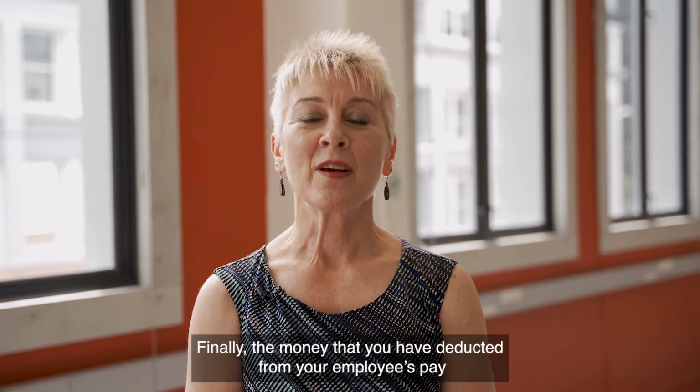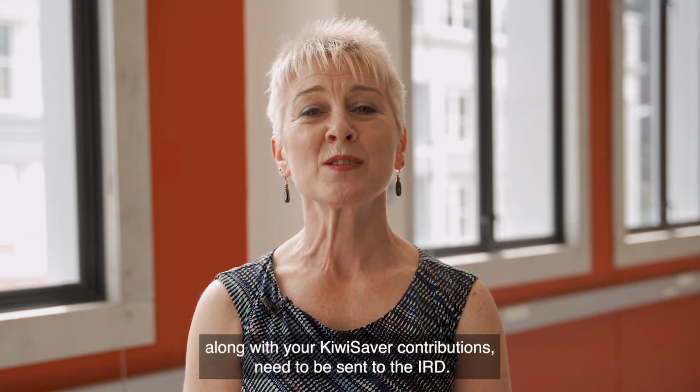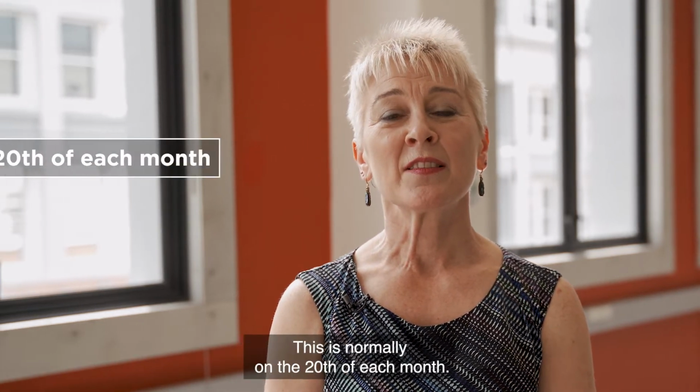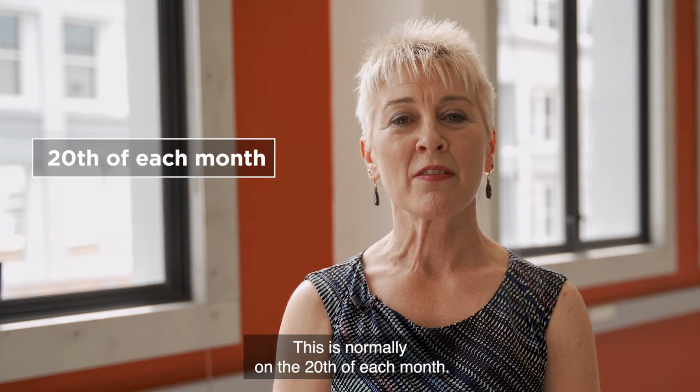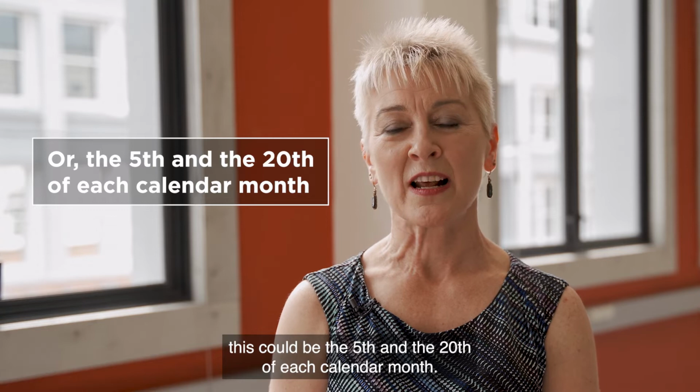Finally, the money that you have deducted from your employees' pay, along with your KiwiSaver contributions, need to be sent to the IRD. This is normally on the 20th of each month. However, if you're a larger business, this could be the 5th and the 20th of each calendar month.